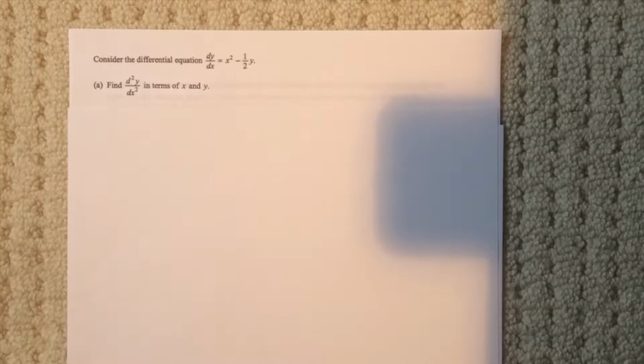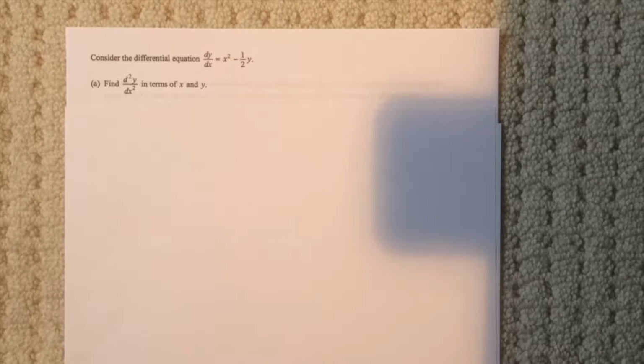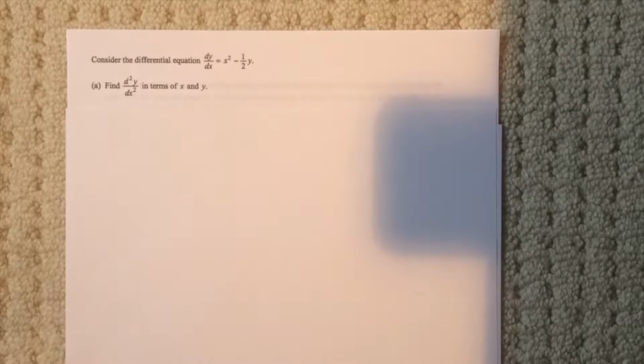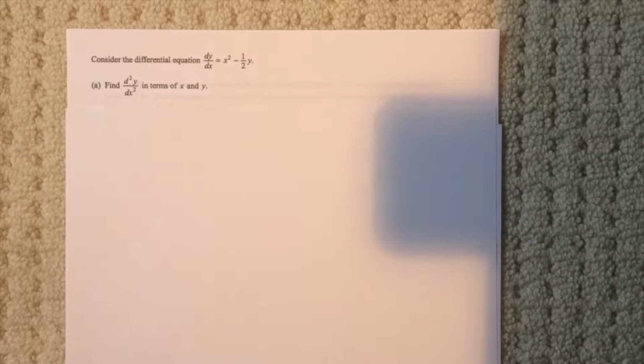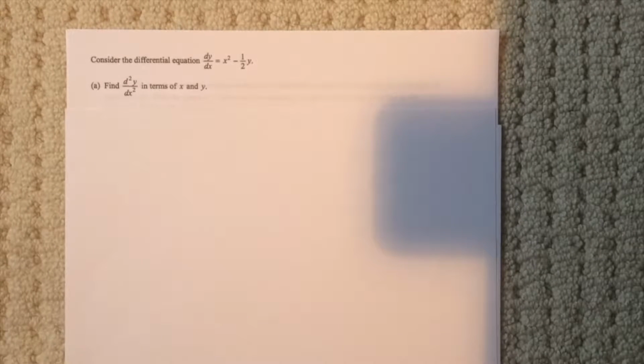So this question tells us to consider the differential equation dy over dx equals x squared minus 1/2 y. Part A asks us to find the second derivative in terms of x and y.